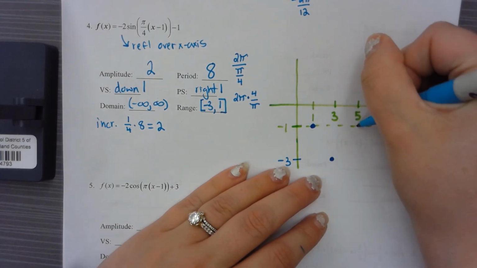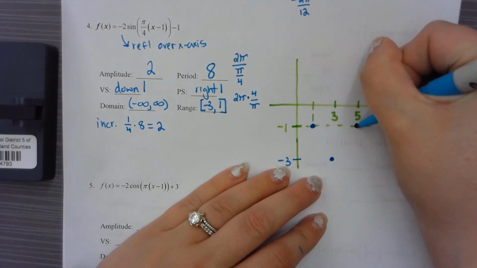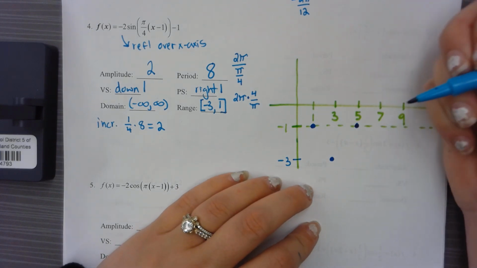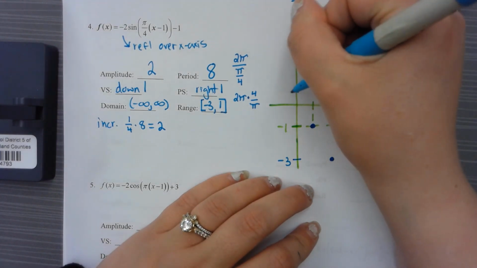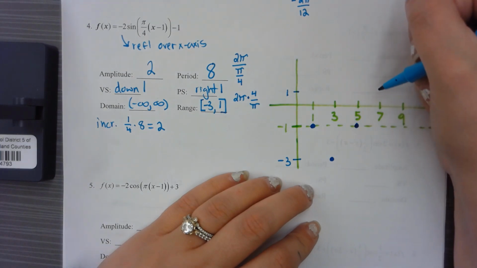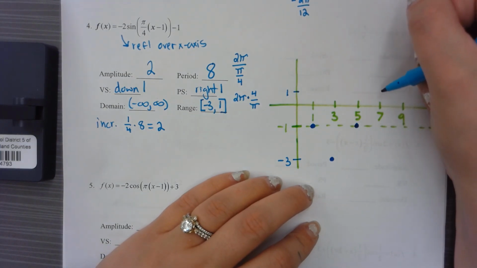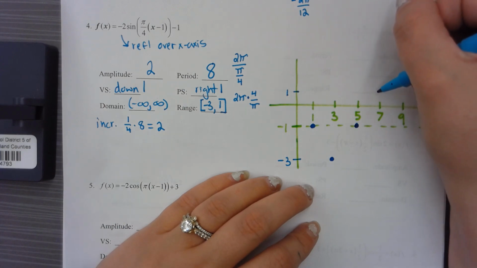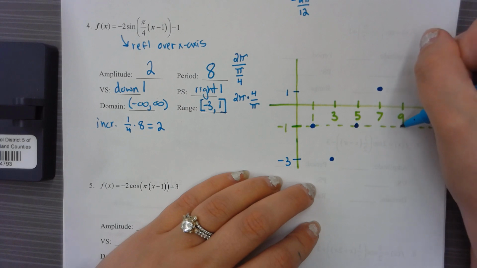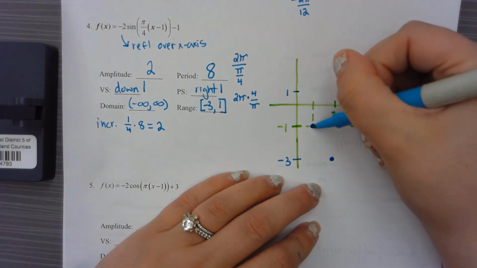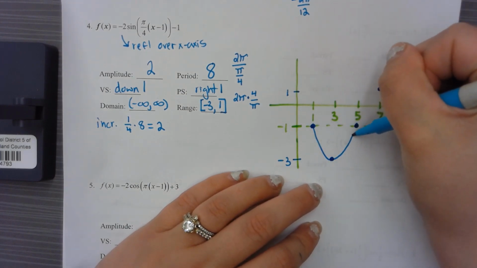Negative 1. And then I'm going to go to 1, because I would go to the amplitude, which is 2, but it's got to move down 1, so I'm going to 1. And then where am I ending? Negative 1, because I end where I start. And so my graph should look like this.